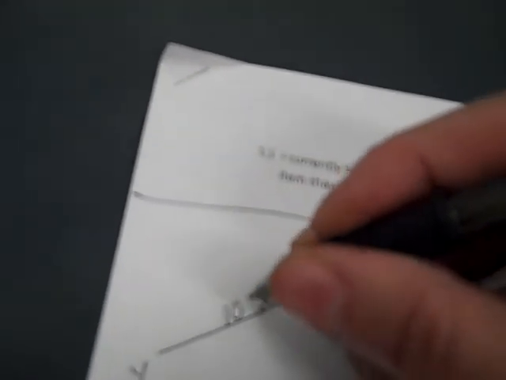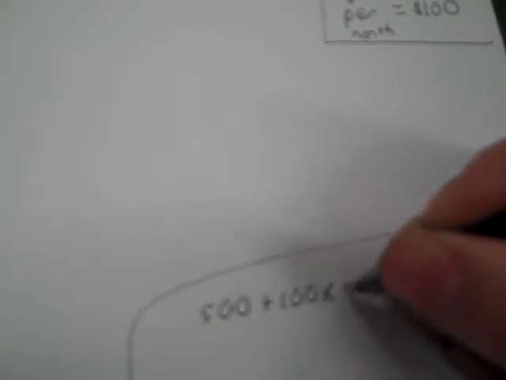Okay, so good. Now I make my line, my XY line, and in front of the X, the slope was 100 because we're adding 100 times the months. And before $100 per month, I see that we have $500. So I write my equation, and it's 500 plus 100x equals y.